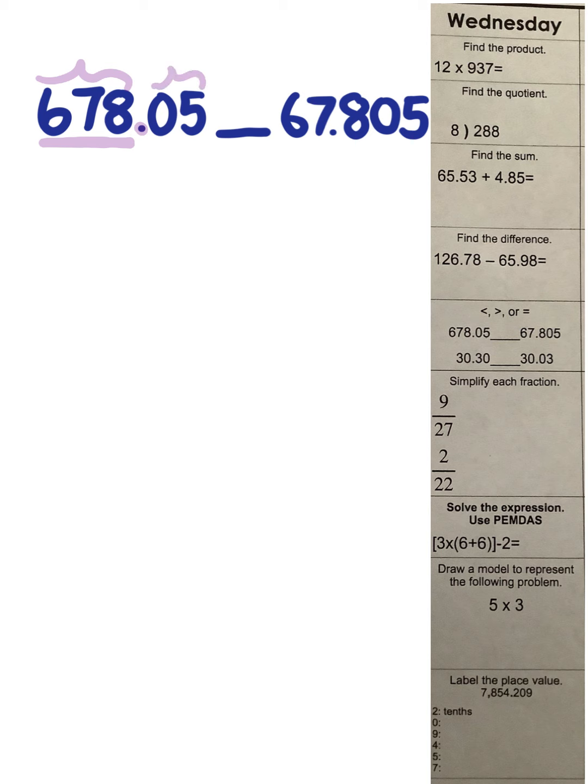And my second number, 67, is my whole number. Just looking at those whole numbers alone, I see that 678 and 5 hundredths is greater than 67 and 805 thousandths.